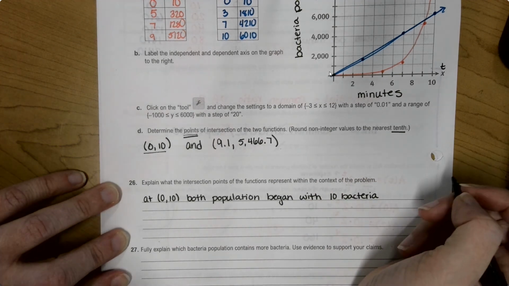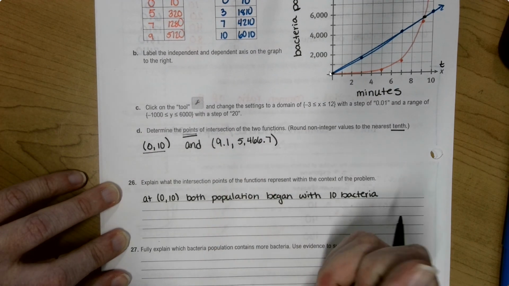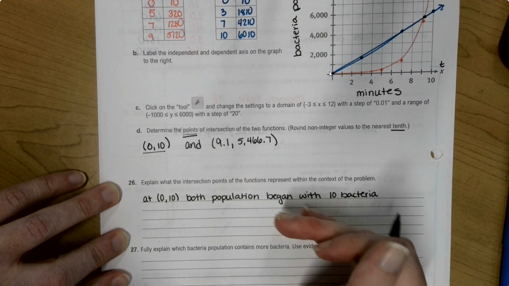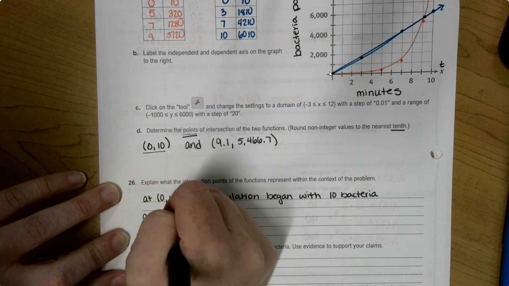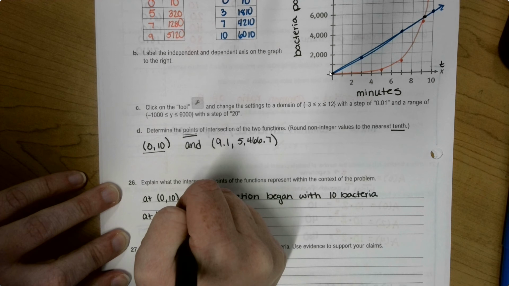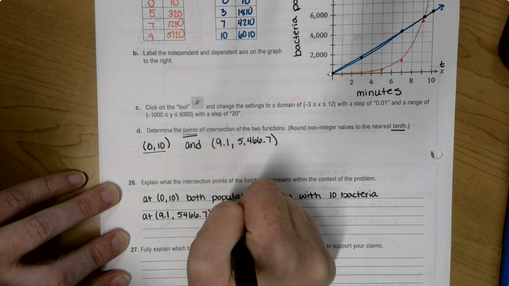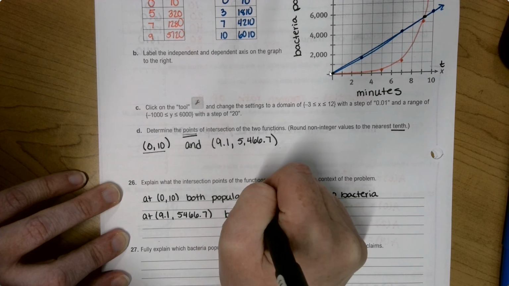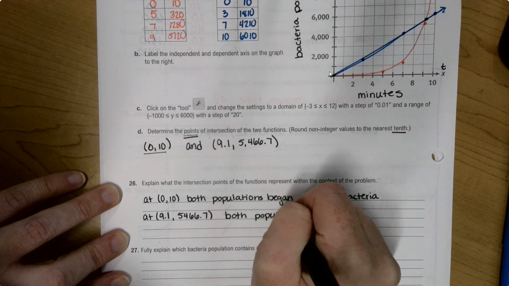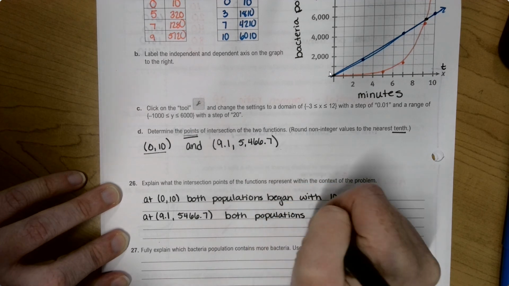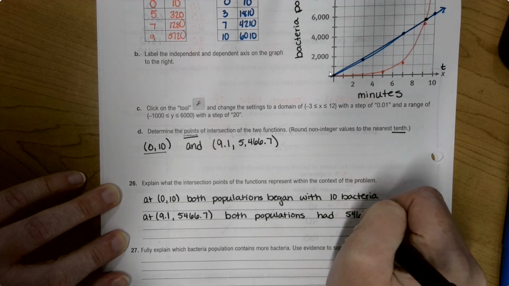Okay, well, what about the other intersection point right here, that 9.1? So this is another point they have in common. So that is 9.1, 5466.7. That means both populations had 5466.7.